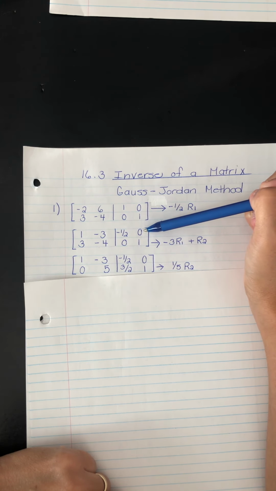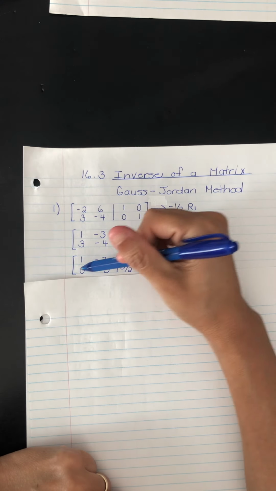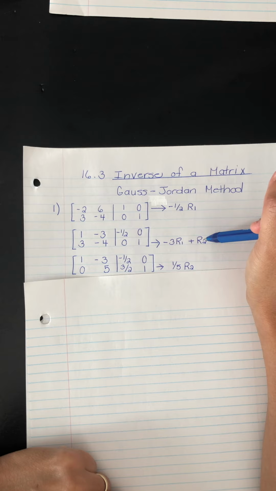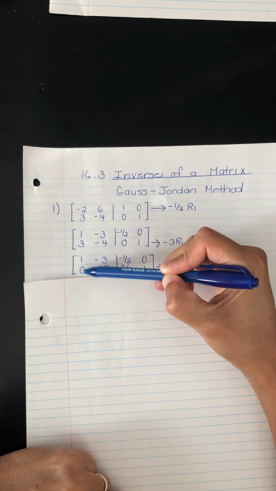Lastly, -3 times 0 is 0, plus 1 is 1. So that's what we get in the bottom row if we execute this plan. Okay, now we've got the first column set up appropriately.